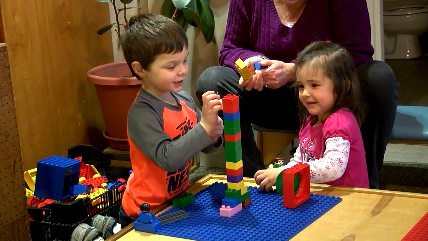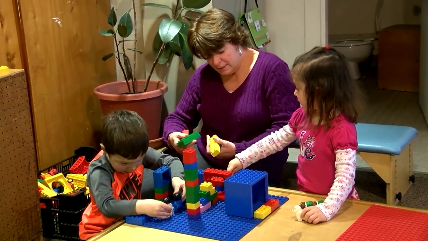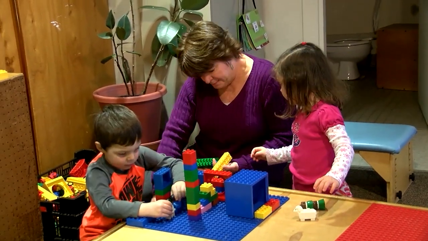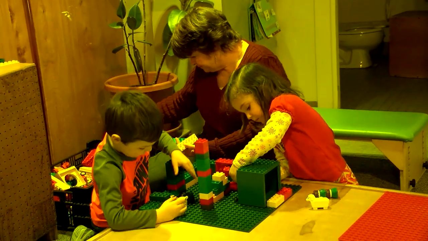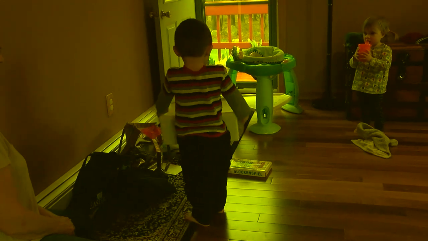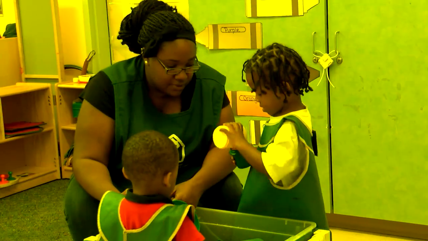During play, adults can help children notice the attributes of their toys. Do you want big, little, or medium? Medium. Where's the medium? Measurement is most meaningful for young children when they have to use it to solve a problem in their day-to-day routines or their activities in the classroom.